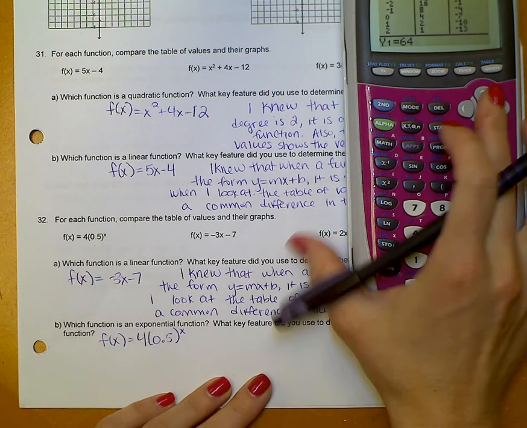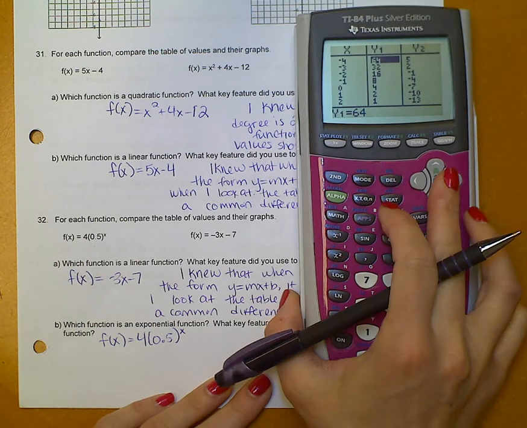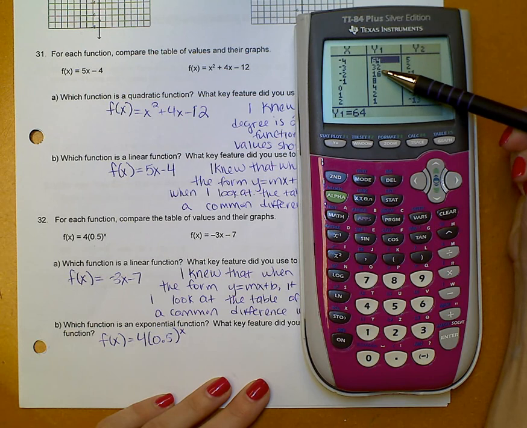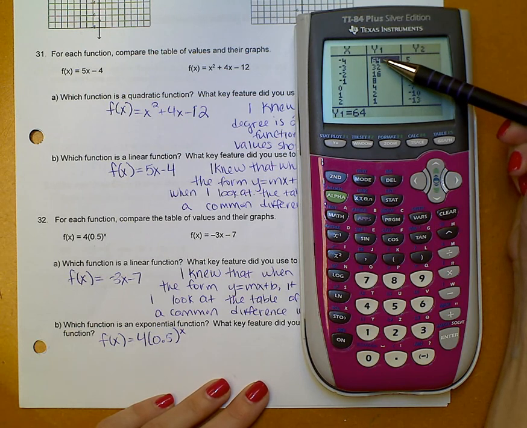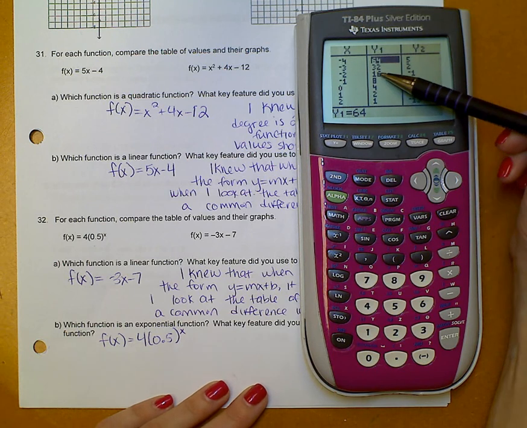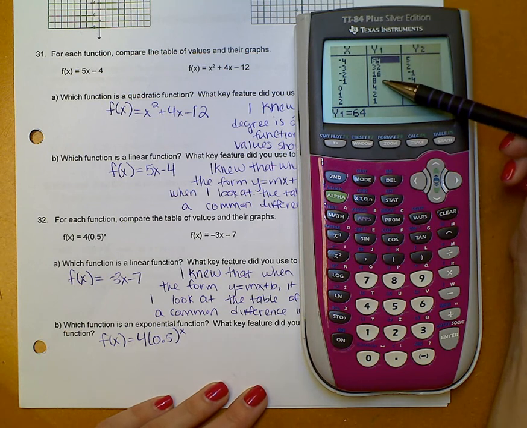Well, let's take a look at our table of values. When we look at our table of values, we see that they're decreasing by a common ratio. In other words, you are multiplying by a fraction. And each time we're increasing for the x's, our y values are going down by 1/2. So we're multiplying by 1/2. And when it has that common ratio, that's when it's exponential.